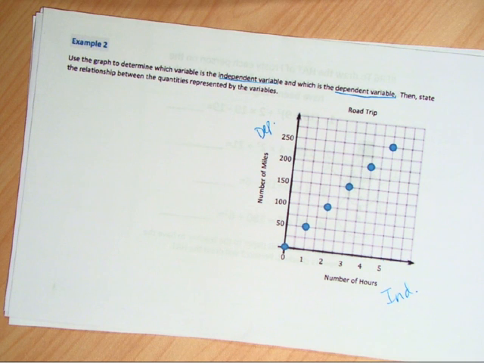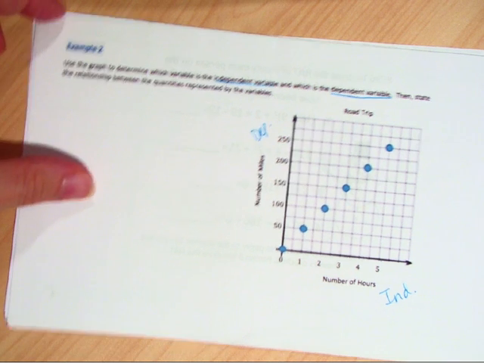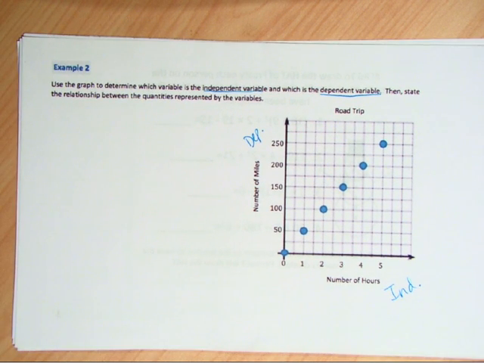This is telling us and teaching us and reminding us how to read a graph. That's it for our examples today. If you have any questions, please write them in your ISN.